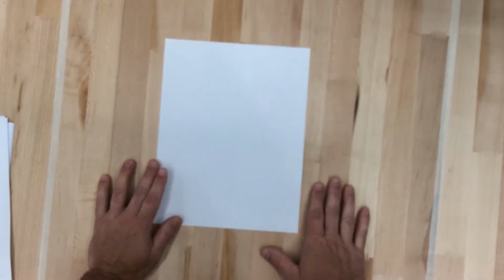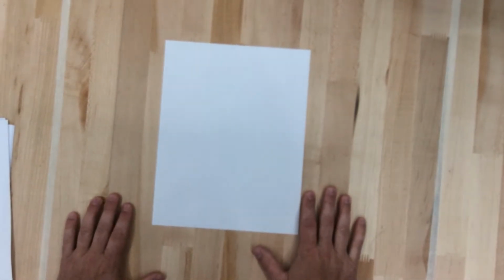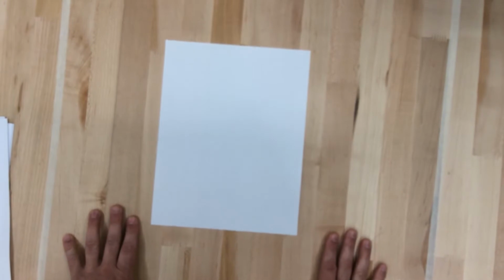Hello, sixth graders. So what we're going to be doing in today's lesson is just making a regular paper airplane. We're going to actually make three different types of paper airplanes. So if you stay tuned, you'll get to see all three.